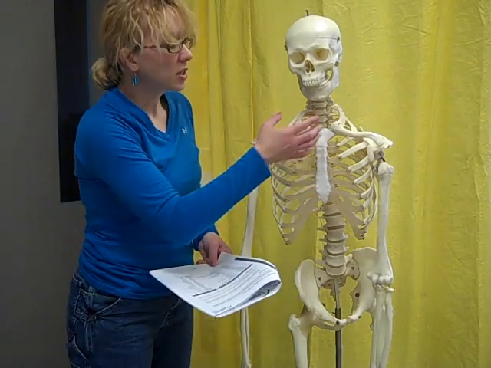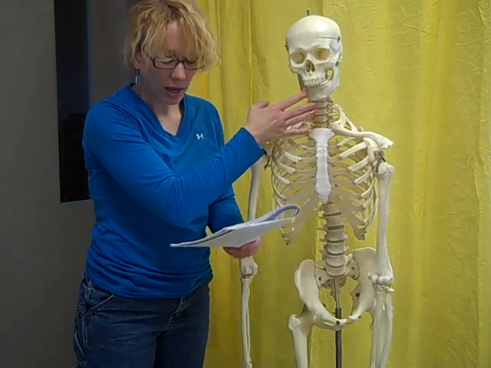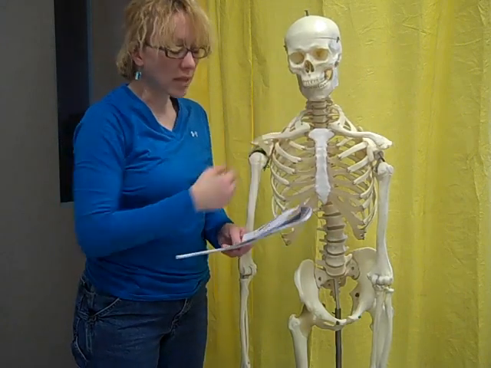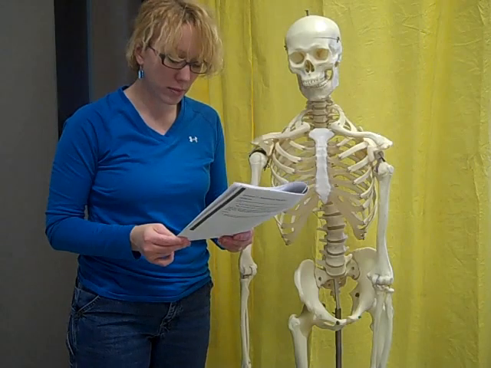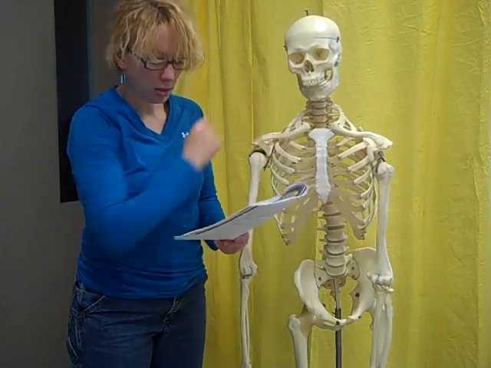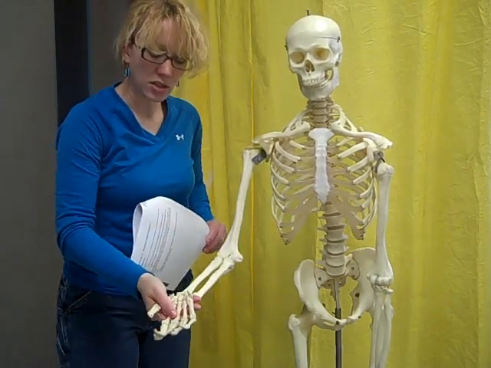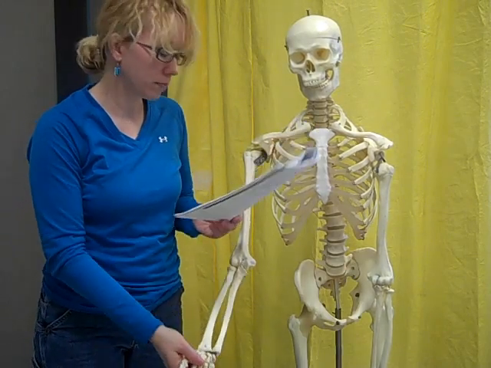The chin region is sometimes called the mental region, M-E-N-T-A-L. Nasal region, the nose, that one's probably familiar to you, and oral region, the mouth. Around the eyes, we call this the orbital region. On the palm of the hand, we sometimes describe this as the palmar, P-A-L-M-A-R region.